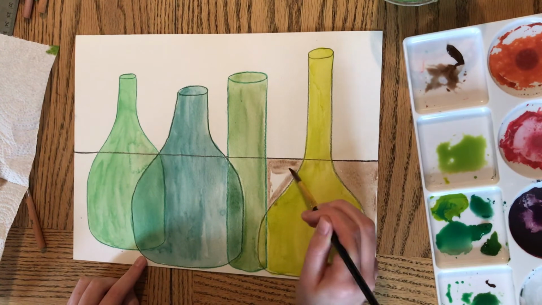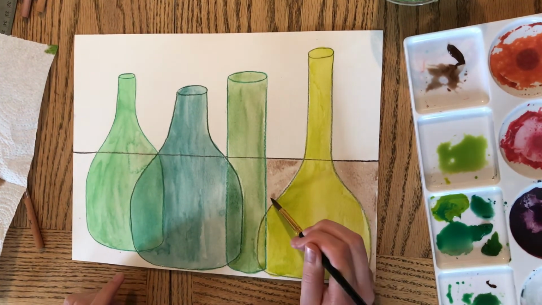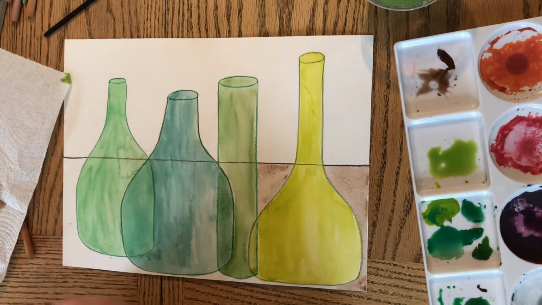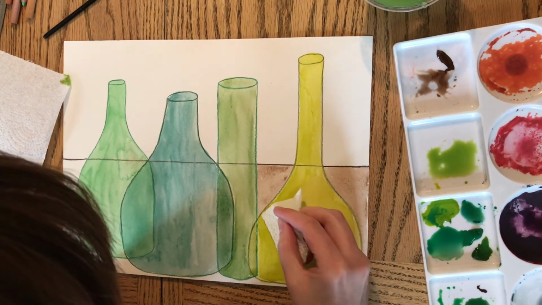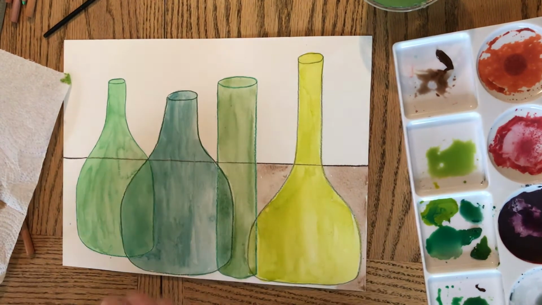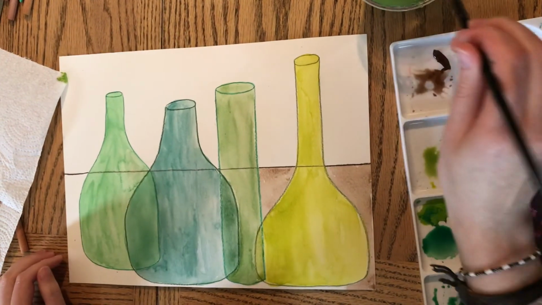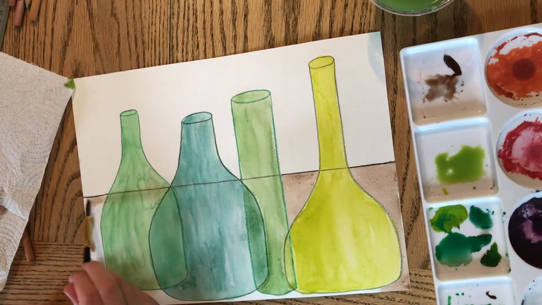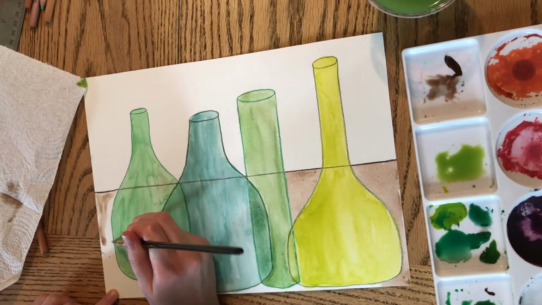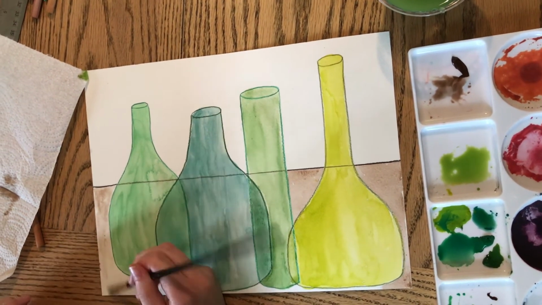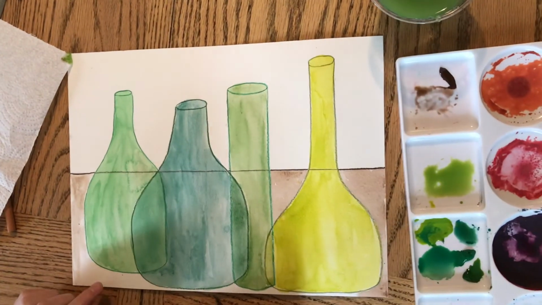So I'm just going to continue. If you happen to leak, take a piece of paper towel and it'll soak it up if you have too much water. So I'm just going to continue to paint lightly.